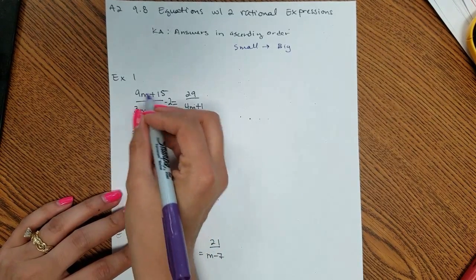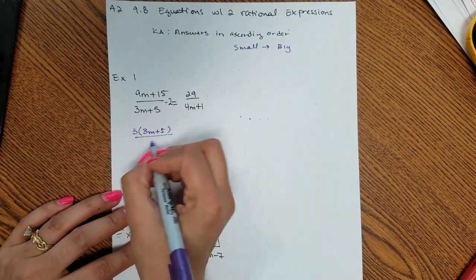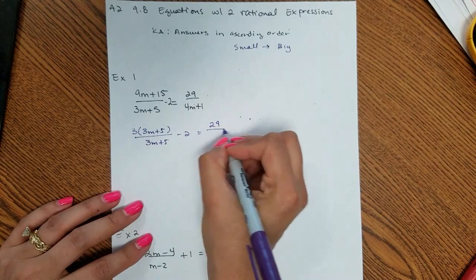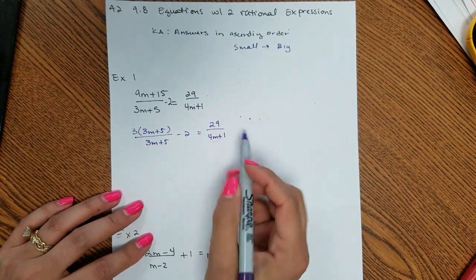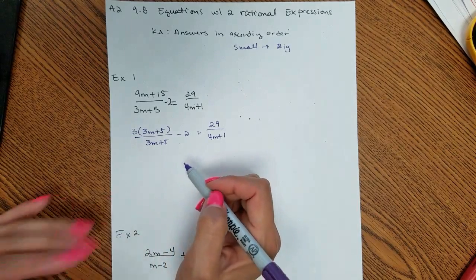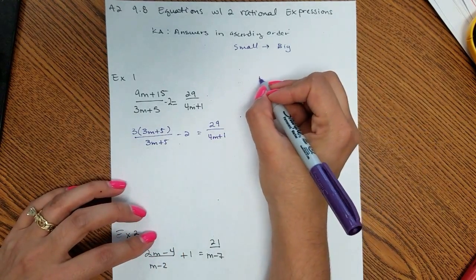When I factor my numerator, I can pull out 3 from here. So I'm left with (3m plus 5) over (3m plus 5) minus 2 is equal to 29 over (4m plus 1). You can see right away that these are going to cancel out. Before I cancel anything out, I'm going to go ahead and find my extraneous values, and I'll do that over here.